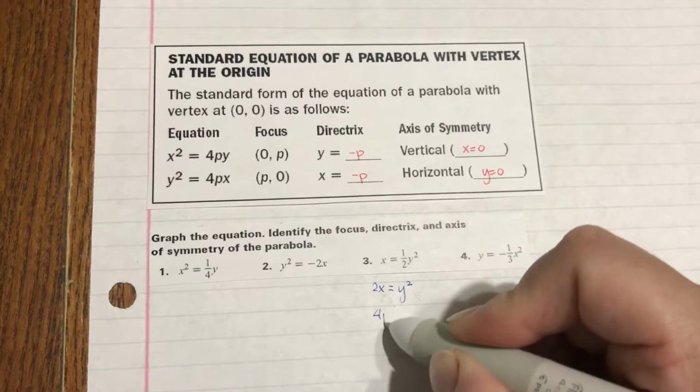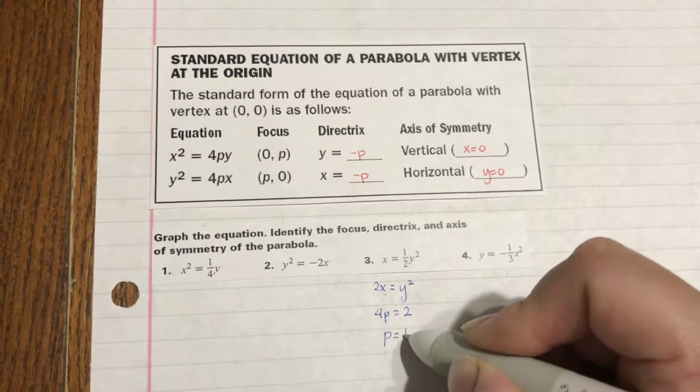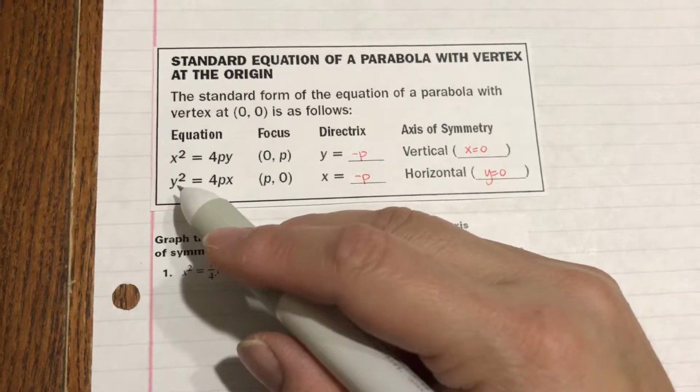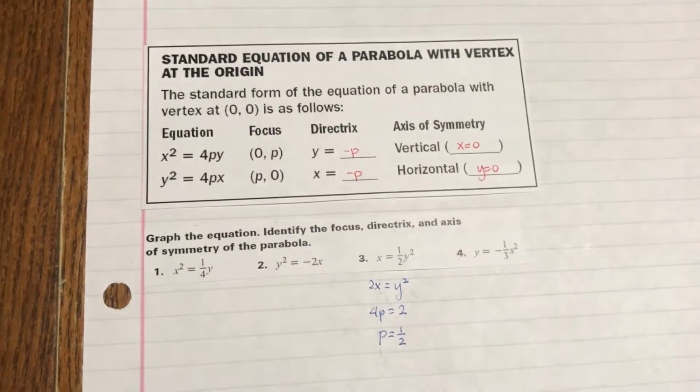Now that it matches our formula, you can see that the 4p is equal to this 2 over here. So you can go ahead and say 4p equals 2. Solving for p, you get p equals 1/2. Notice that y squared is a variable that's being squared, so this is a horizontal parabola.